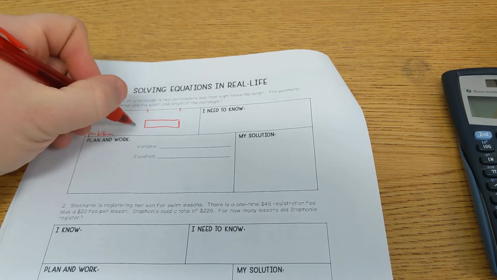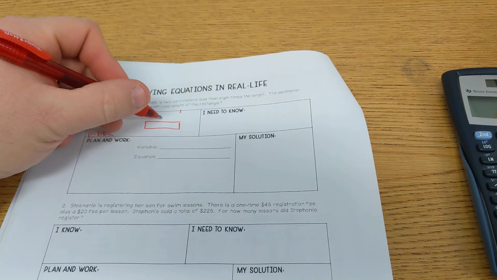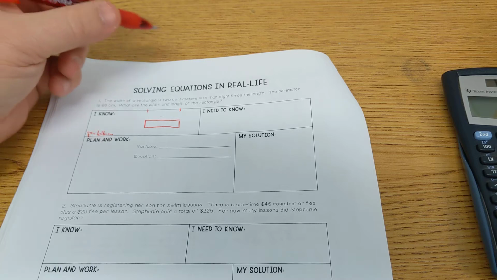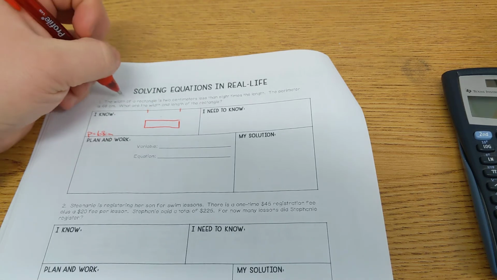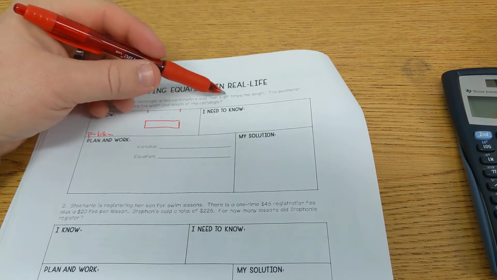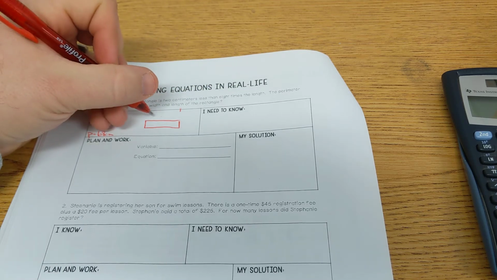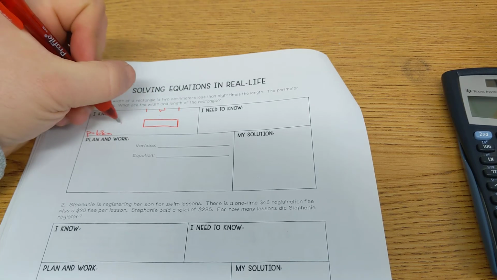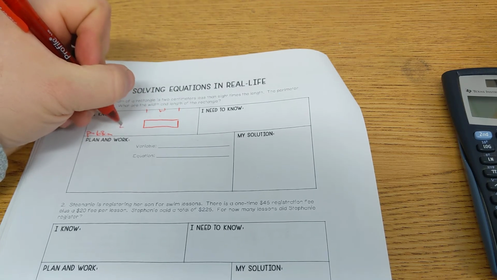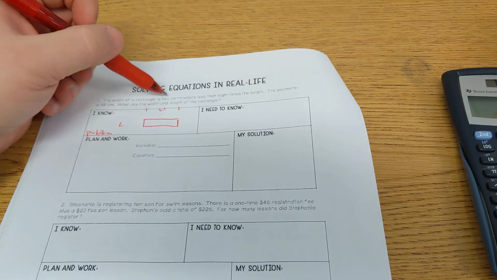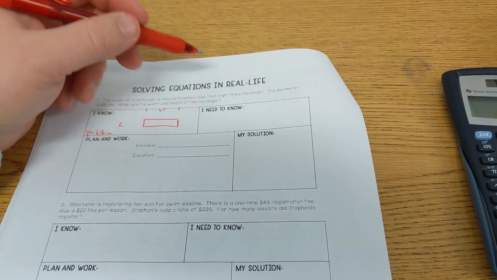Usually it would be length times width. The width of a rectangle is 2 centimeters less than 8 times the length. If this is the width and this is the length, I'll put it way over here. So the width is 2 centimeters less than 8 times the length.